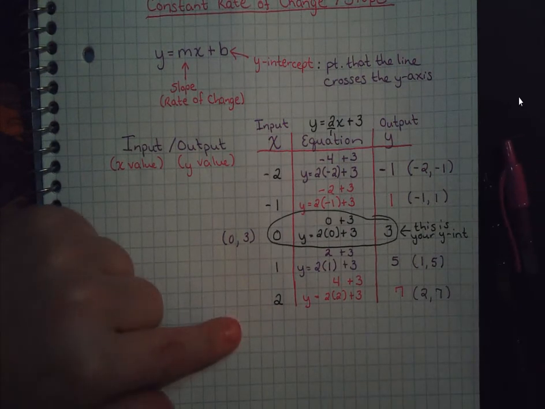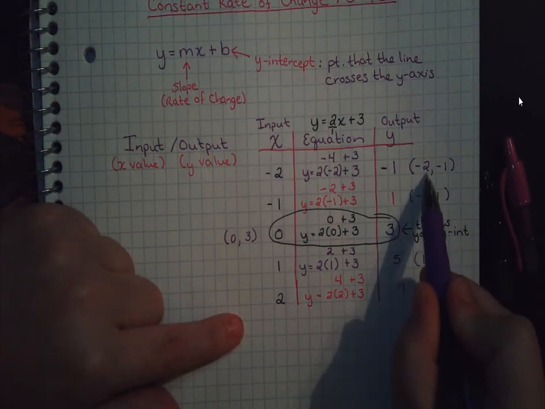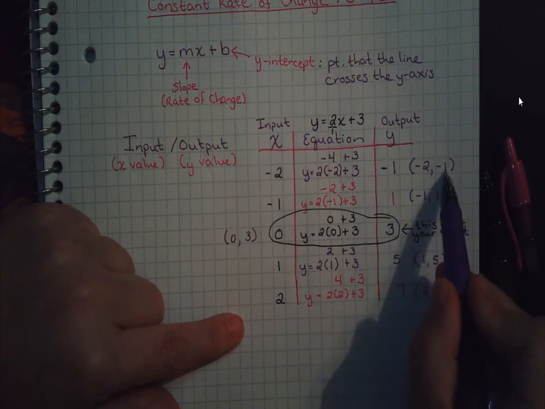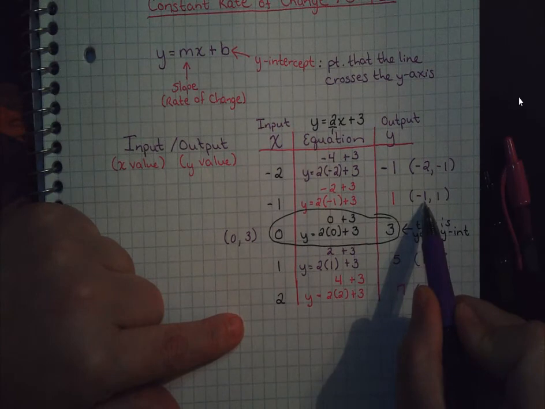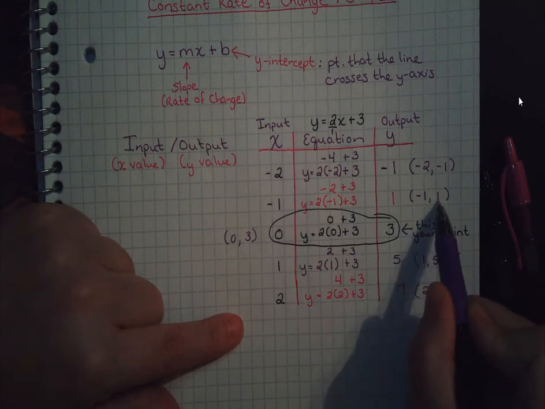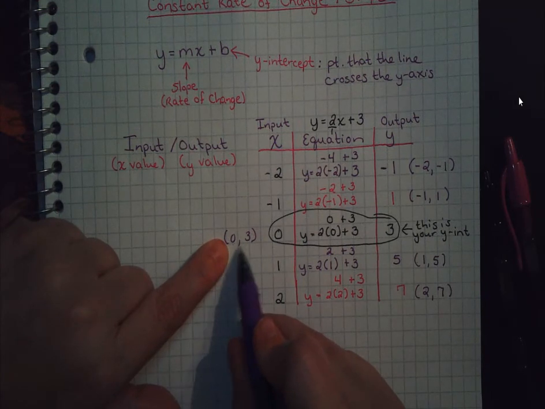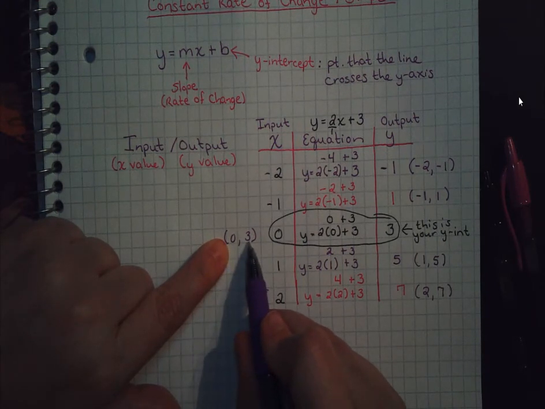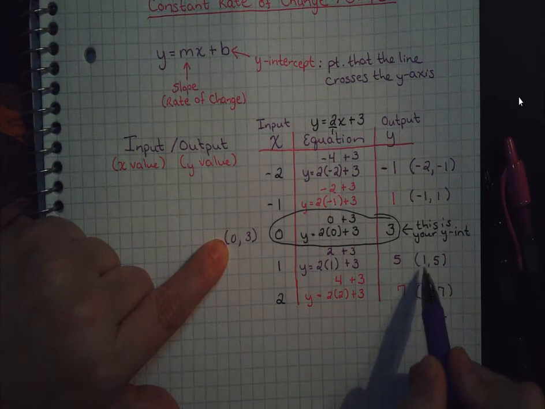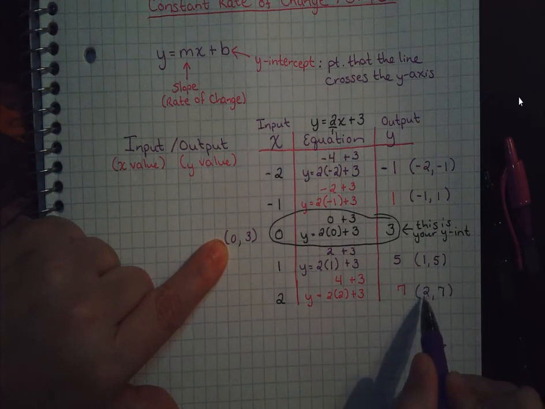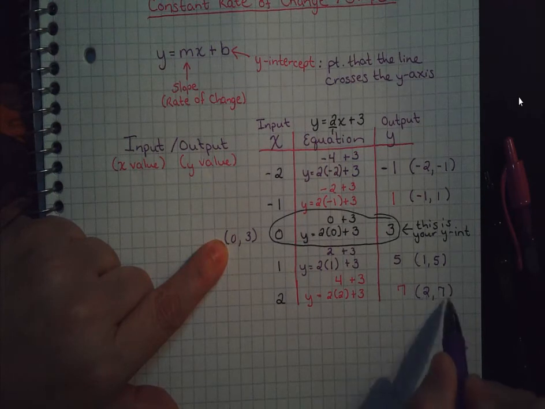So remember, what does that mean? This one right here means I go to the left because it's negative, so I go to the left 2 spaces, and then down 1. Here I go left 1 space, and I go up 1. Here I stay on the origin, but then I move up 3. Here I go to the right 1 and up 5. Here I go to the right 2 and up 7.